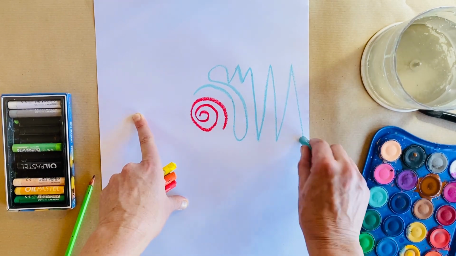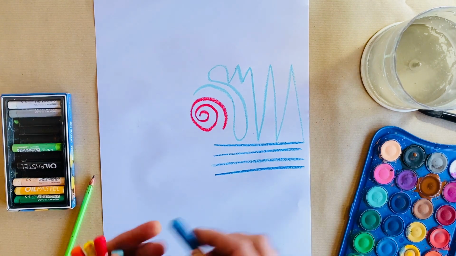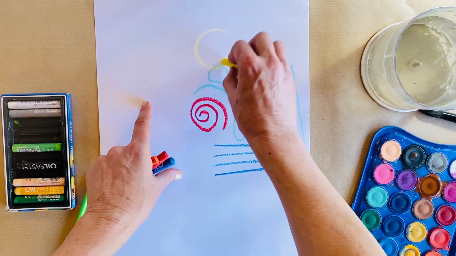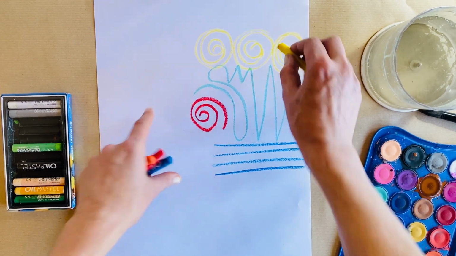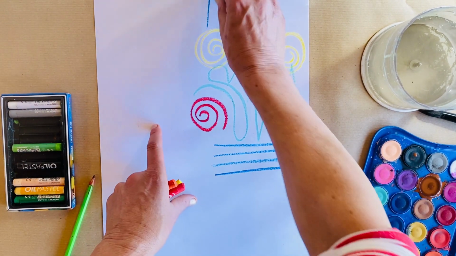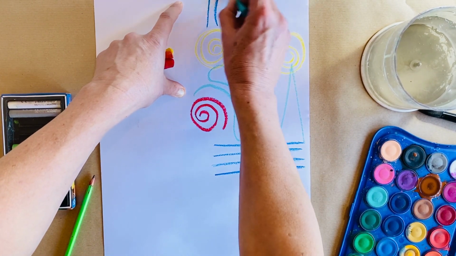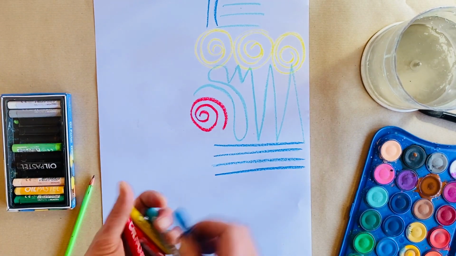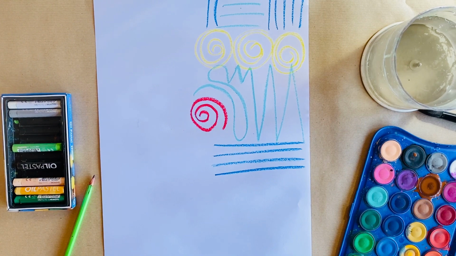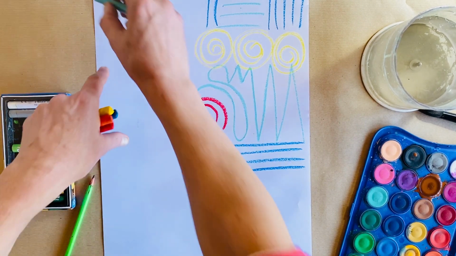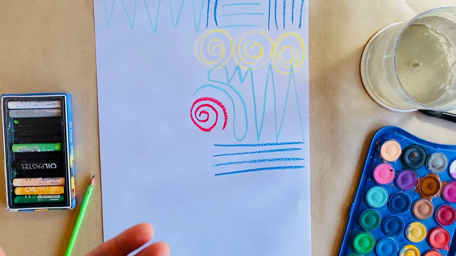Look at this. Maybe I'll draw some lines going like that. Maybe I'll draw some more of these kind of squiggly shapes going round like that. Maybe I'll do some lines kind of going like this. You decide how you want to do this. There are lots and lots of different ways to fill your paper. Maybe I'll make some zigzaggy lines over here like that.